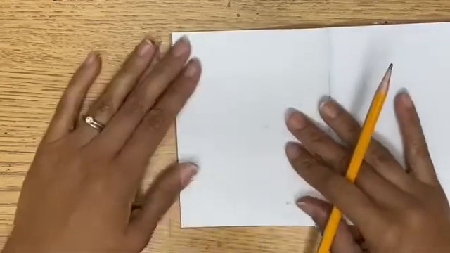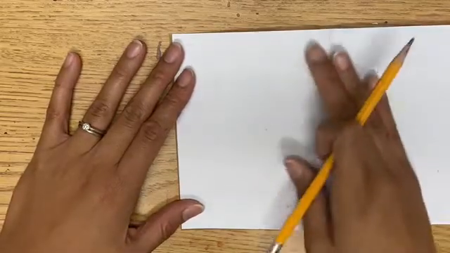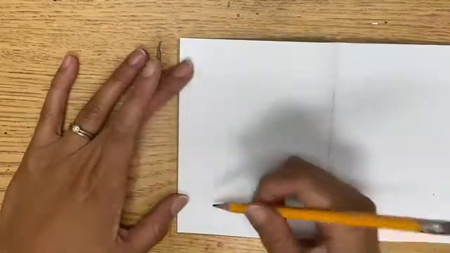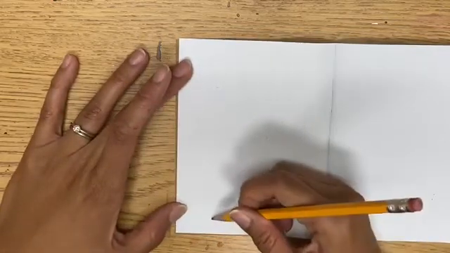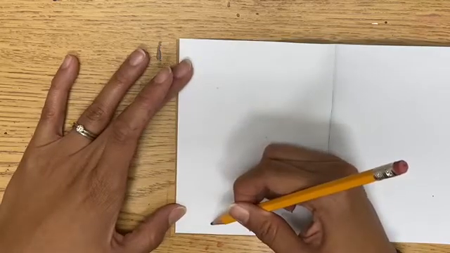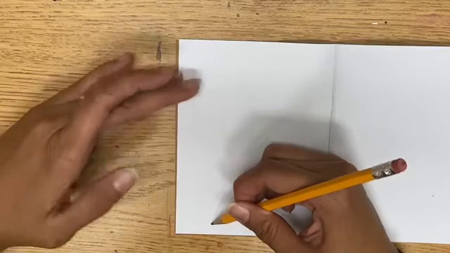So the first thing we're going to draw is the foreground. And we're going to draw a very tall tree. Think about it, if you were standing next to a tree, it would be way taller than you. If you're looking straight on, you couldn't see the top unless you looked up. So on the left side of your paper, starting near the bottom because it's foreground, we're going to draw a tree trunk to about here.